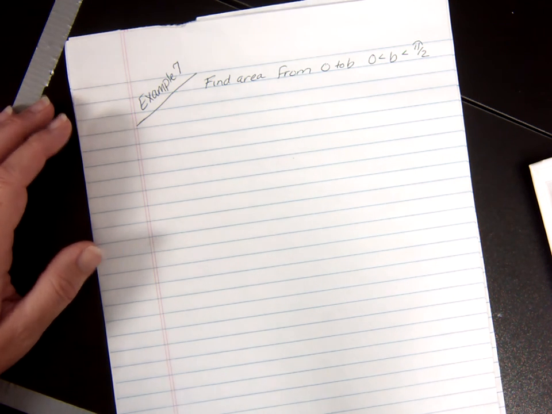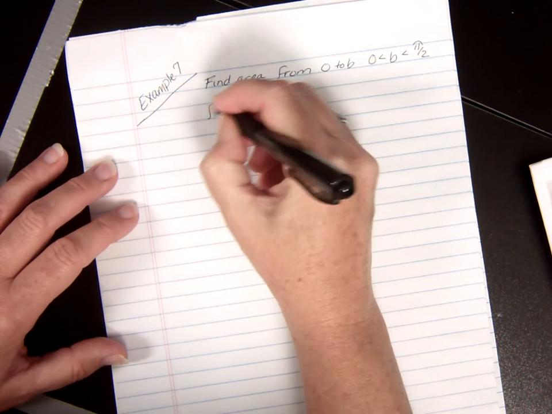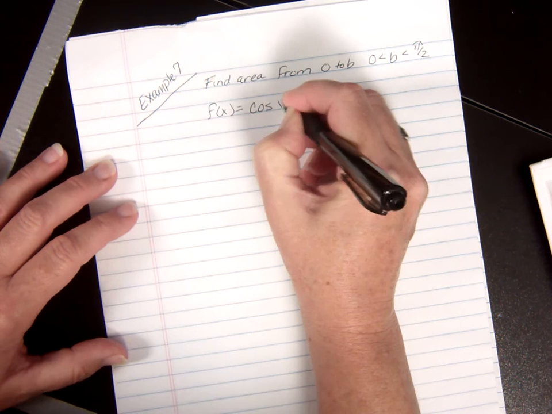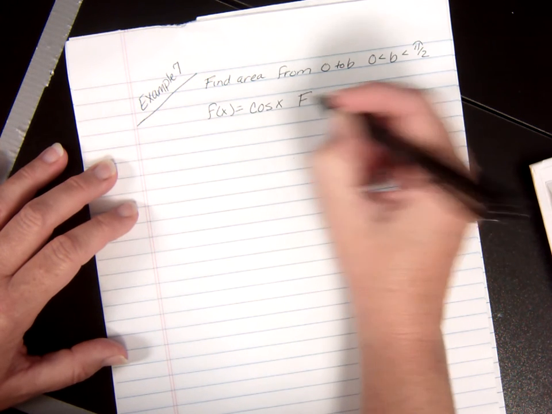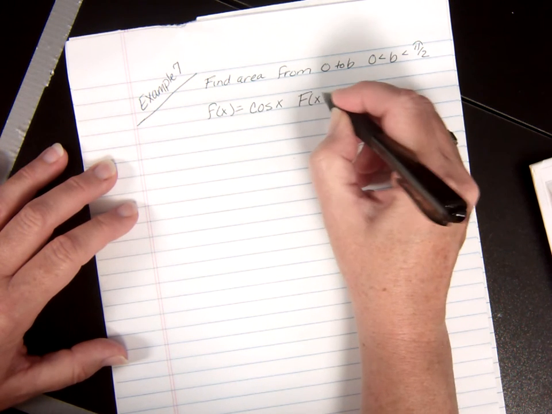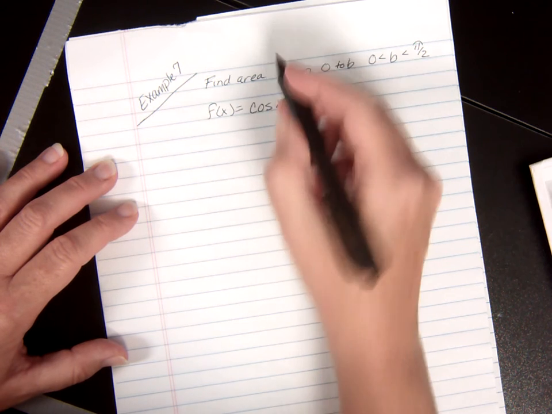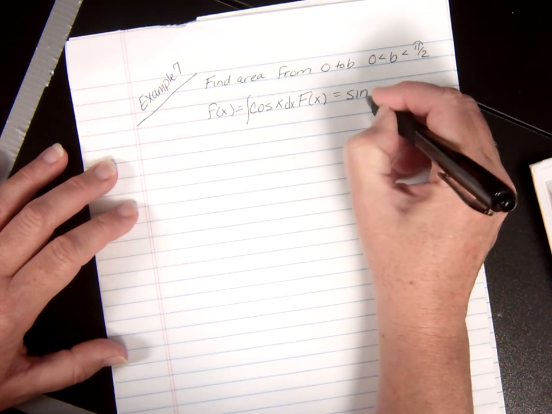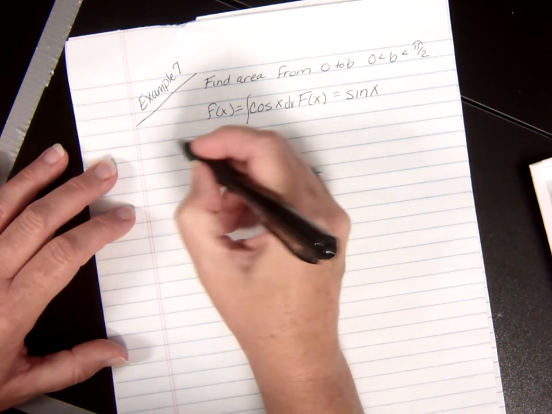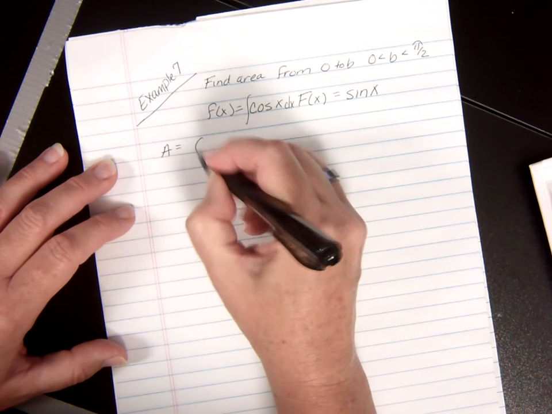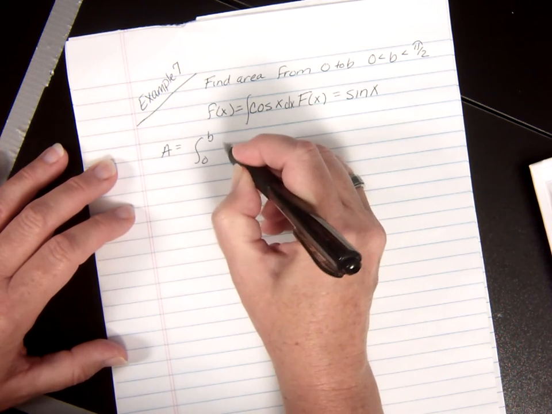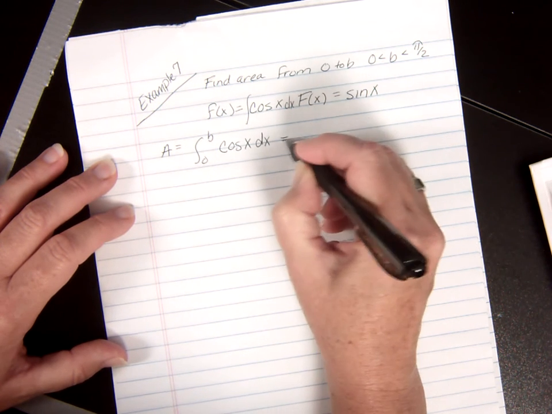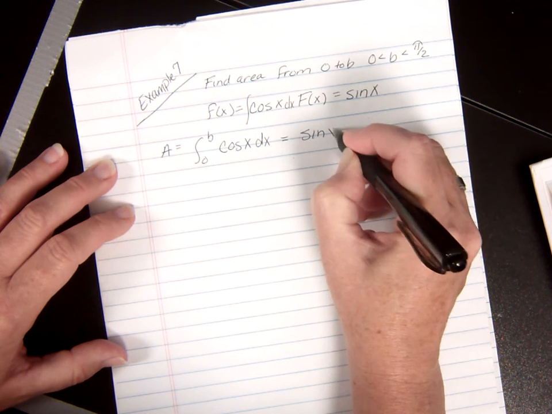So if we have f of x, which we said is the cosine curve, and if I integrate this, I will get sine of x. So my area under the curve will be the integral from 0 to b of cosine x dx, which equals sine x.